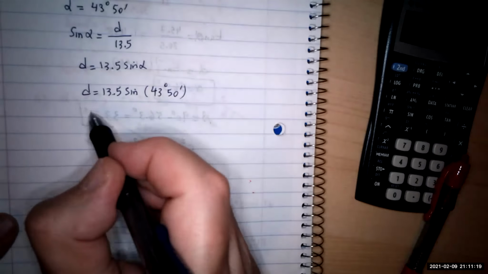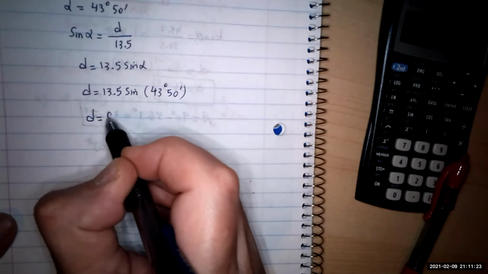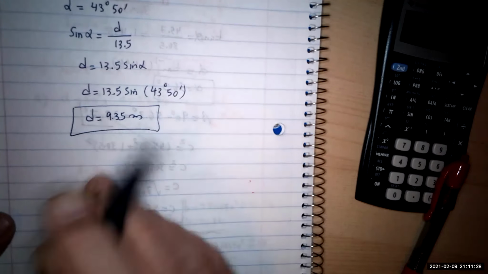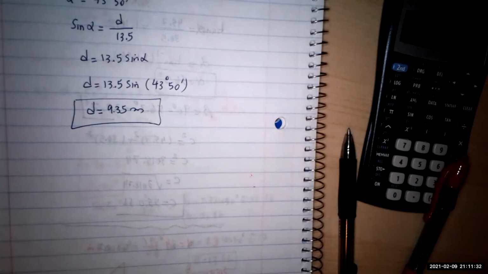The same as I did for the other one, that should give you 9.35 meters. So this is how far the ladder goes up.